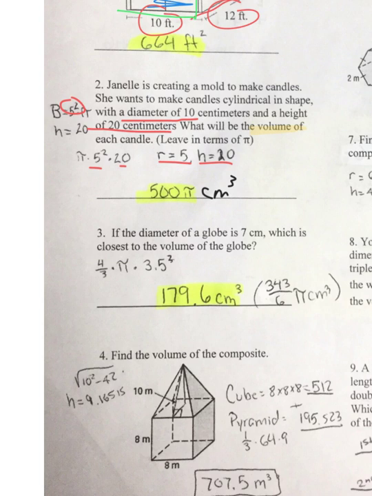Number 3, if the diameter of a globe is 7, which is closest to the volume of the globe? Again, we're talking diameter of 7, so that means your radius is 3.5. And then the volume formula for a sphere. A globe is a sphere. Y'all should know that. 4/3 times pi times radius, cubed. I know I didn't write it clearly.